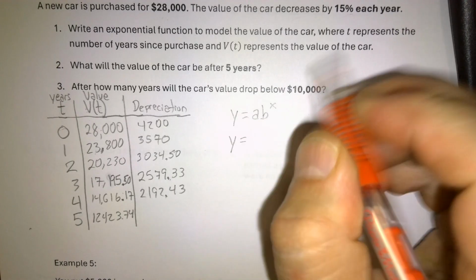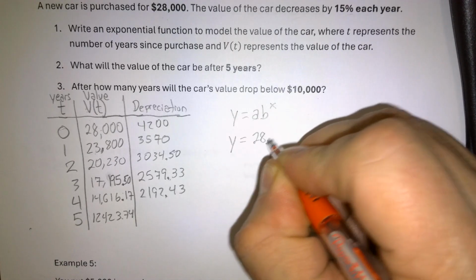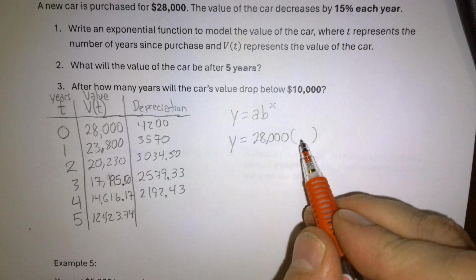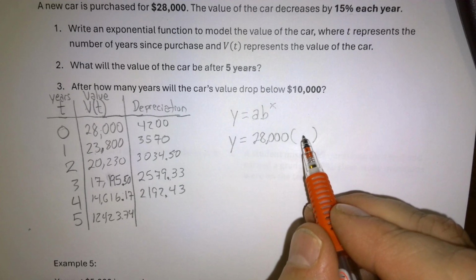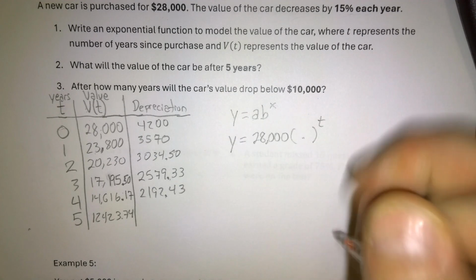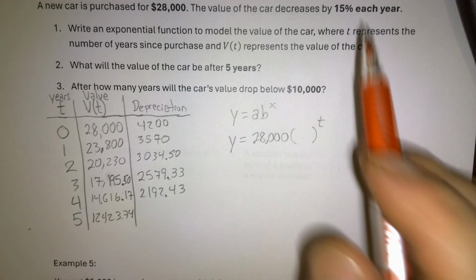So the a value, that's your 28,000. That's your start value, right? And now we need to figure out, well, what is your value here that's supposed to go in the base? I'm going to put t as time. Now, this is where the percentage comes into play.